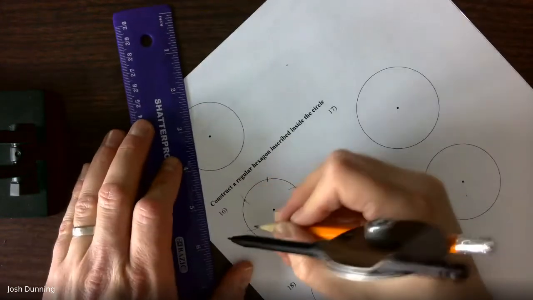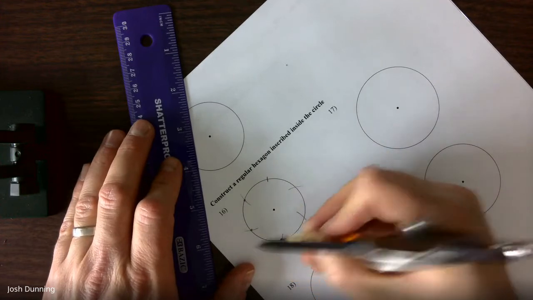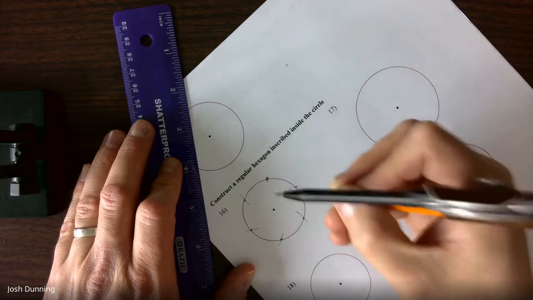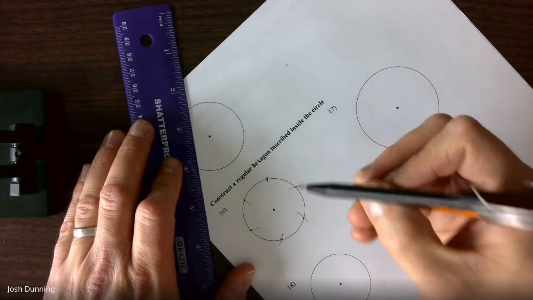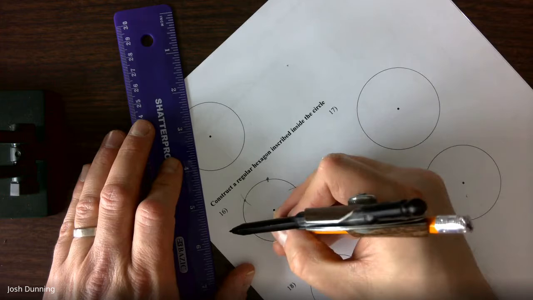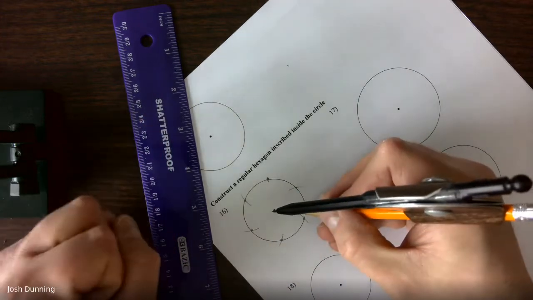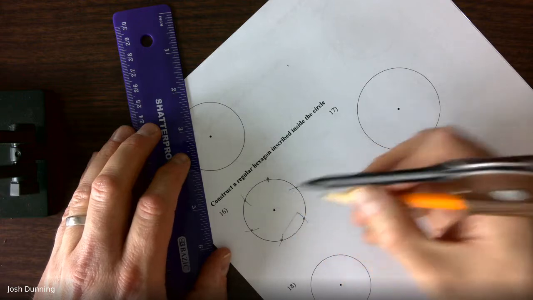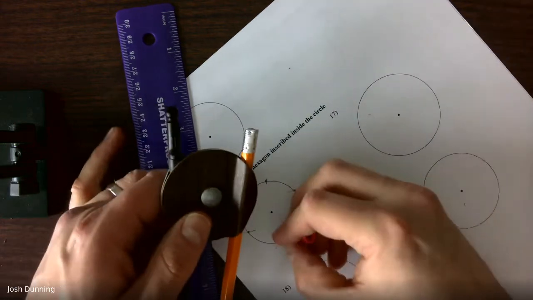But just make sure you connect on the circle. That's what inscribed means. It has to be connected to the circle. What some people start to do is that they connect the top of their slashes. That doesn't work.